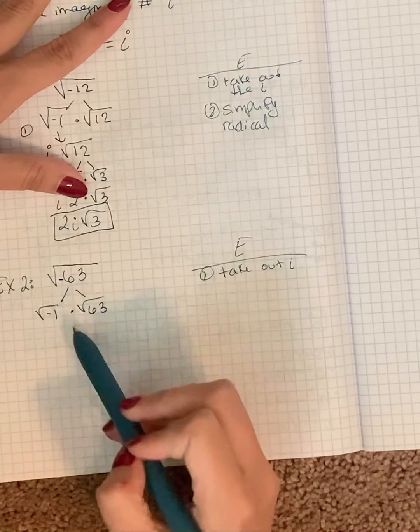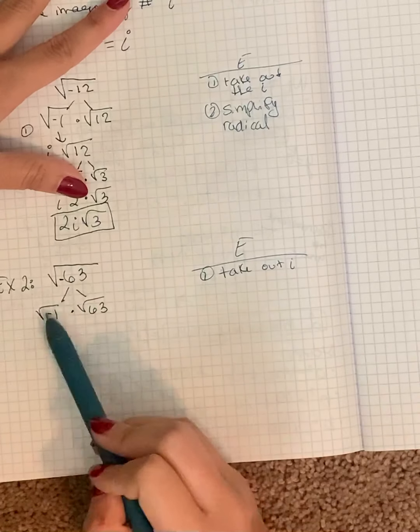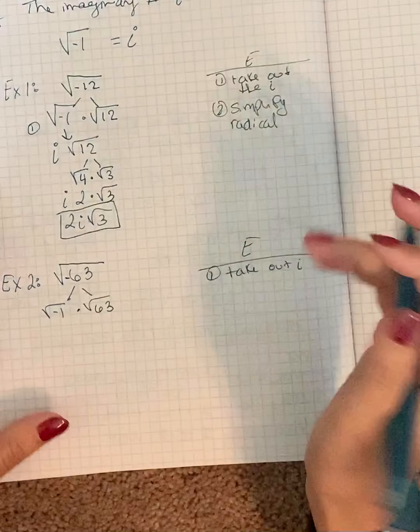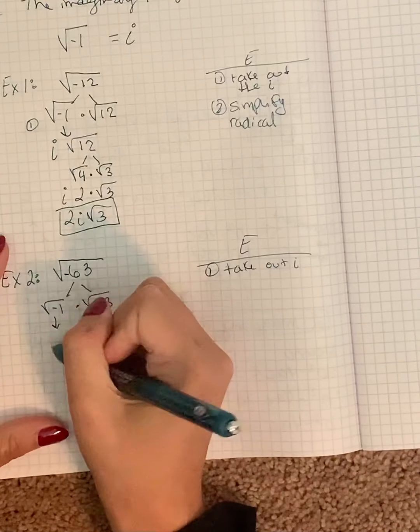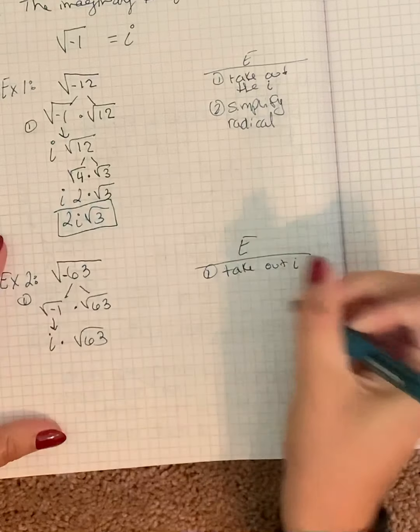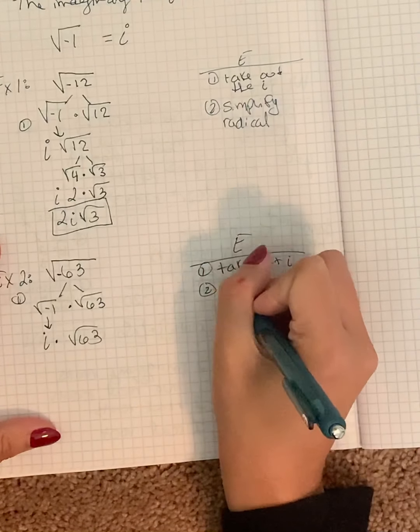Because I know these are equivalent. I can write one radical as two radicals being multiplied. So this becomes an i times the square root of 63. So now I move on to step 2, which is simplify the radical.